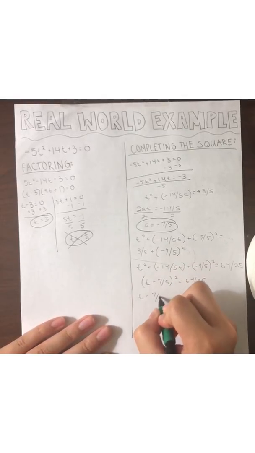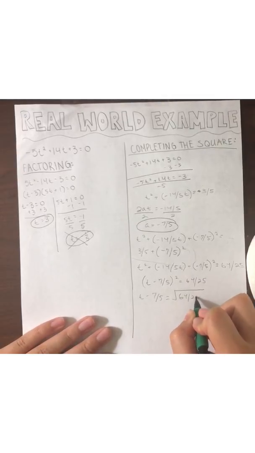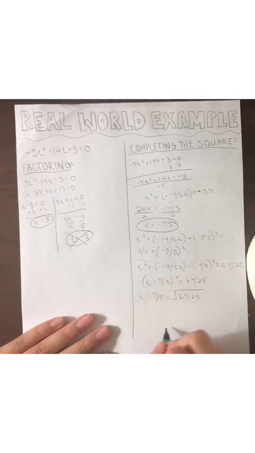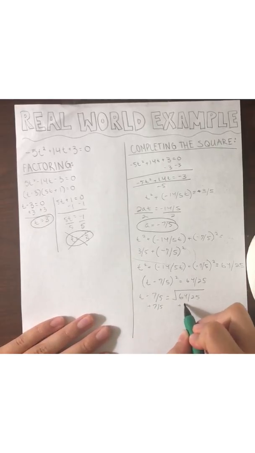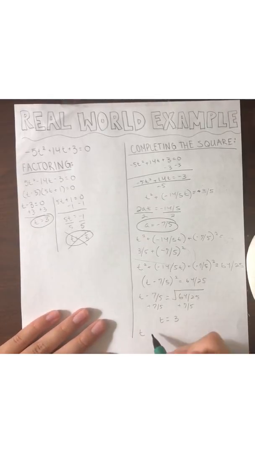t minus 7 over 5 equals the square root of 64 over 25. Add 7 over 5 to both sides of the equation and you will get 3. t minus 7 over 5 equals negative the square root of 64 over 25.